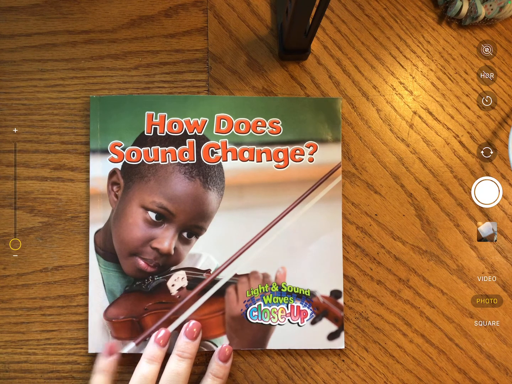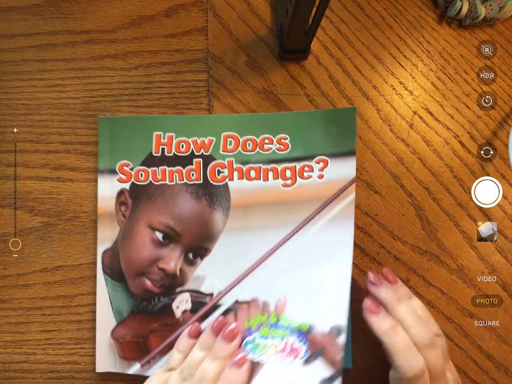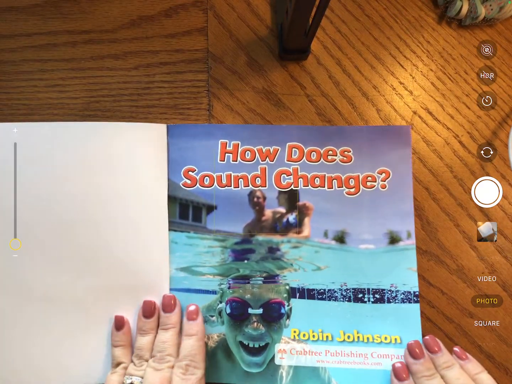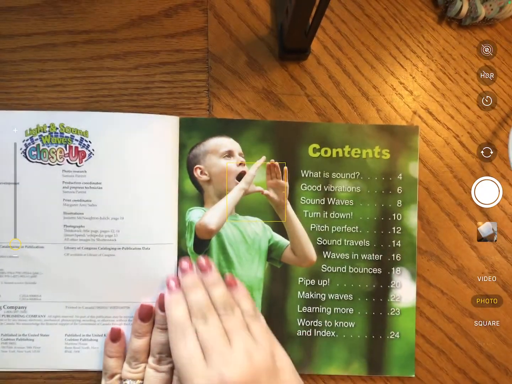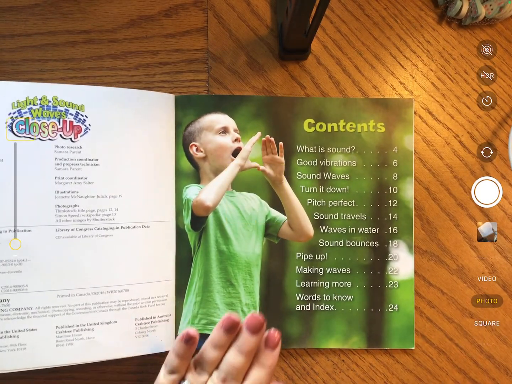Hi, first graders. Today we are going to read the nonfiction book, How Does Sound Change? Light and Sound Waves Close Up. How does sound change? I can tell this is a nonfiction book because here's our table of contents.